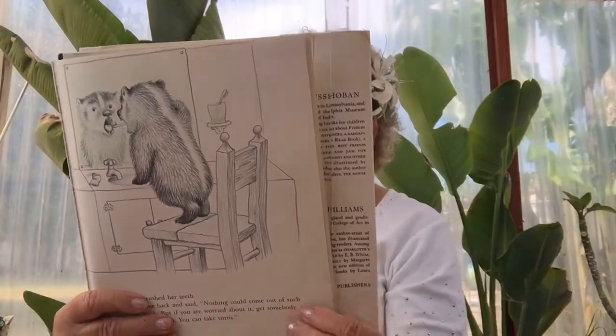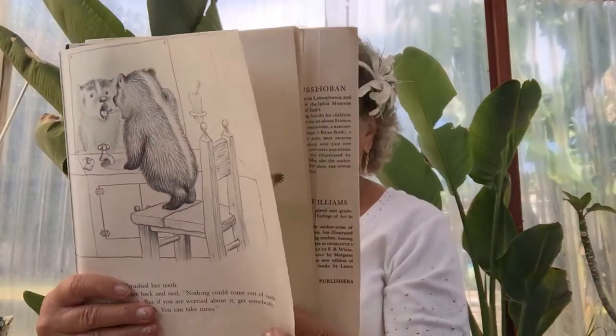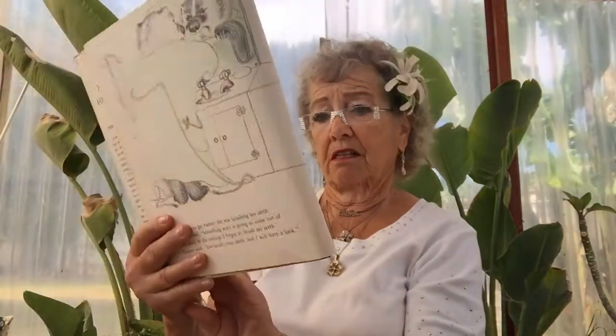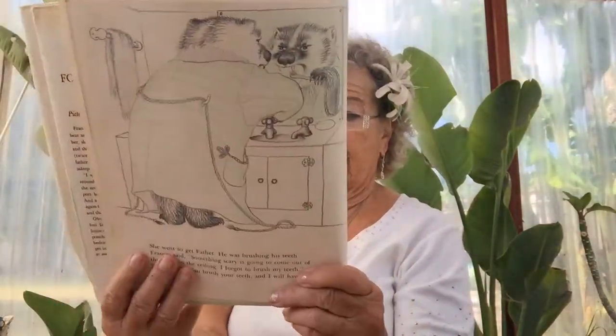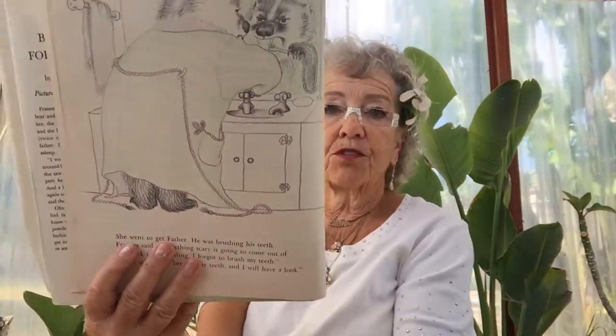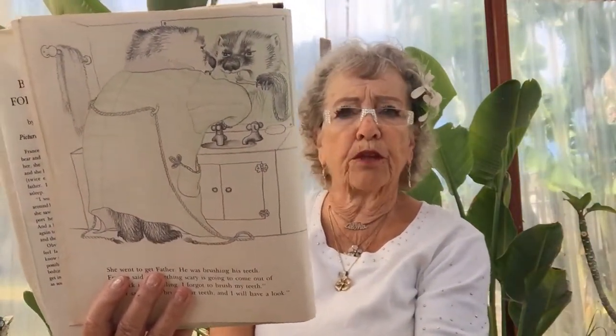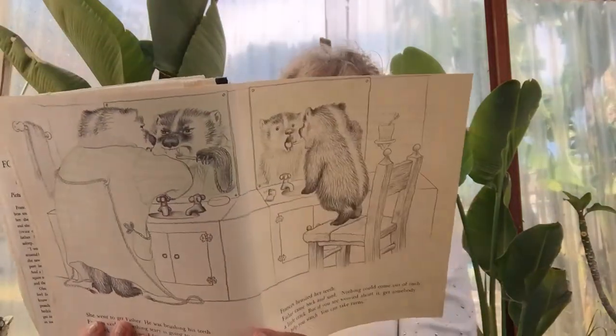And boom, she was back in to tell Father, and Father was brushing his teeth. "Something scary's going to come out of that crack in the ceiling, and I forgot to brush my teeth, Father." "Listen, Francis, you brush your teeth, and I'll go have a look." So Francis brushed her teeth. Father came back. "Nothing could come out of such a little crack, but if you're really worried about it, Francis, get somebody to help you watch, and you can take turns."